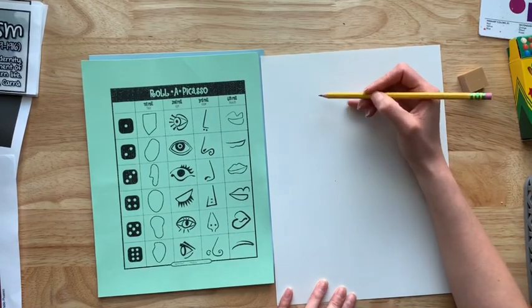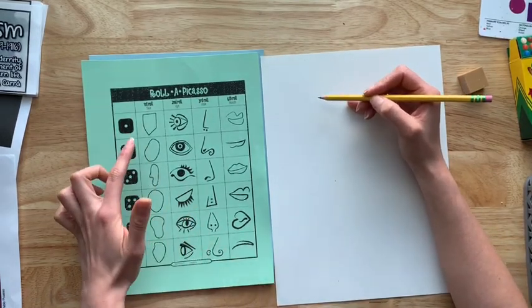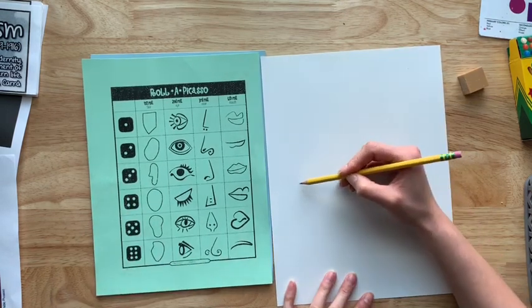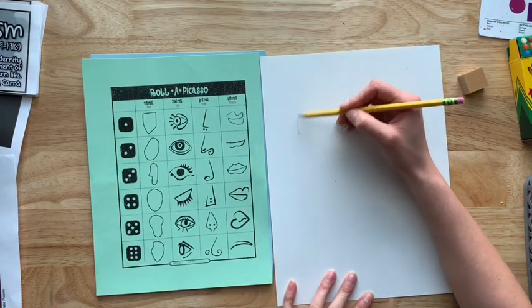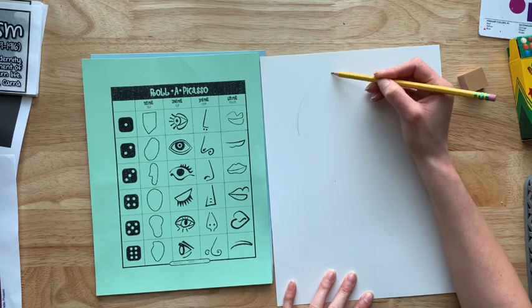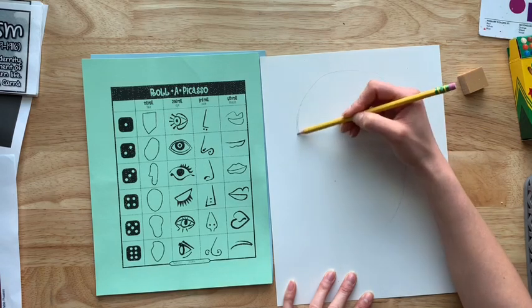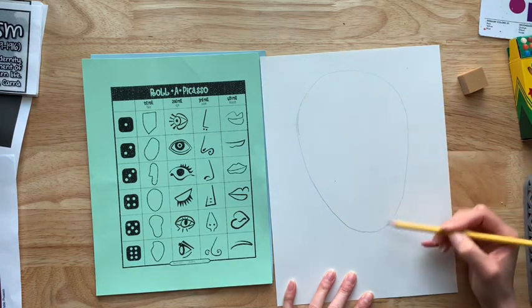Now I'm going to start very, very lightly, and you know what? I want to use maybe just that one here, this organic shape. I'm going to sketch lightly, and you should be sketching lightly as well. In case you do make a mistake, you can go ahead and erase it.